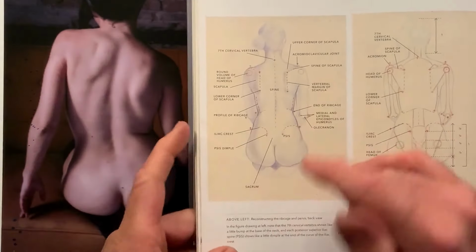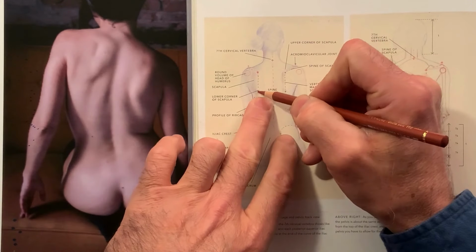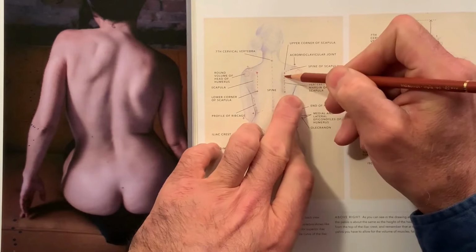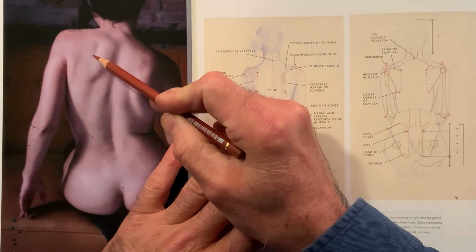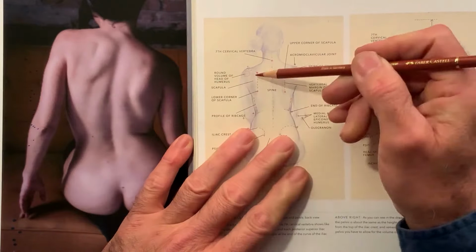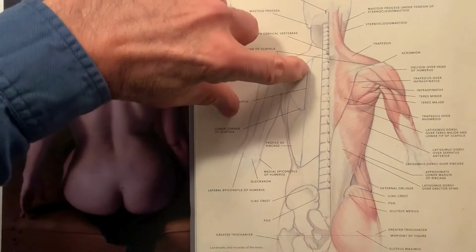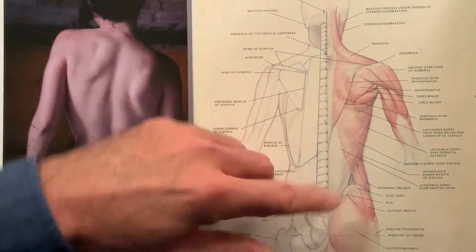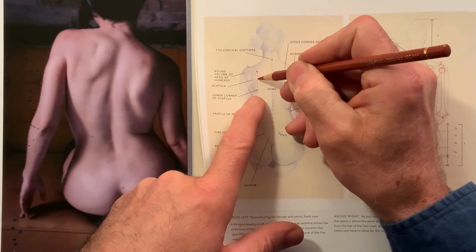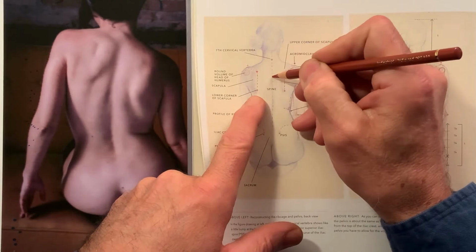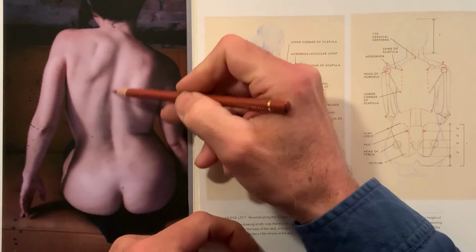So now here, we have, see this line here, how straight it is? That's the medial margin of the scapula. It's here. So not eminent, prominent vertebra, sorry, prominent vertebra. So this is the vertebral margin of the scapula. Of course, this is the spine.